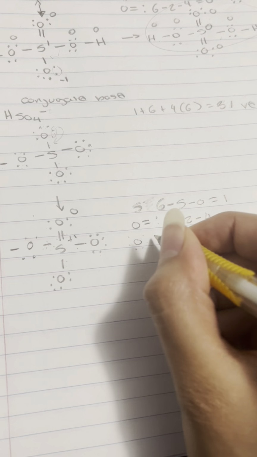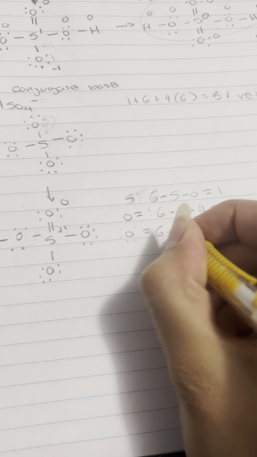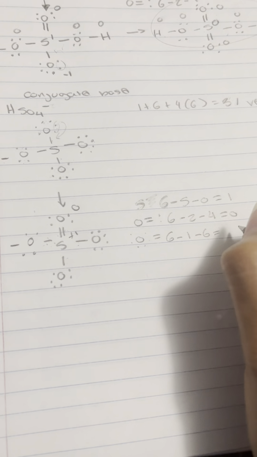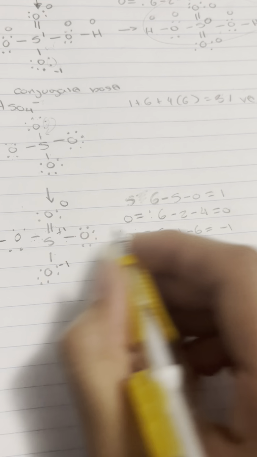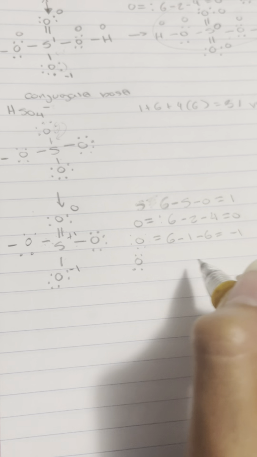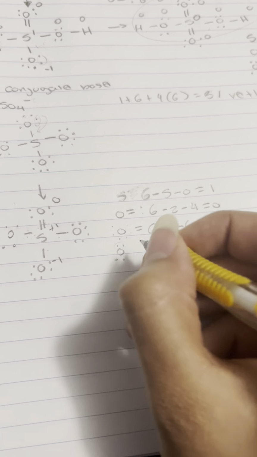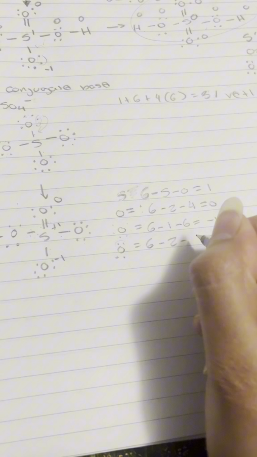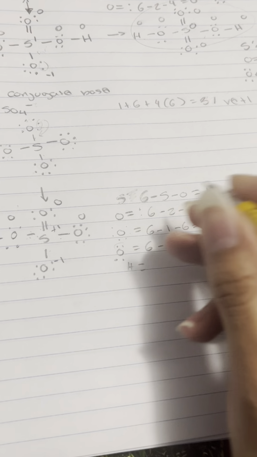The oxygen with 8 electrons around it is going to be 6 minus 1 minus 6. That gets us to -1. This is going to have a -1 charge. And now, this oxygen, my apologies, this oxygen with 2 lone pairs around it would be 6 minus 2 minus 4, which gets us a 0. This would be 0. And then for hydrogen, 1 minus 1 would be 0. So that's one of the resonance structures for this.